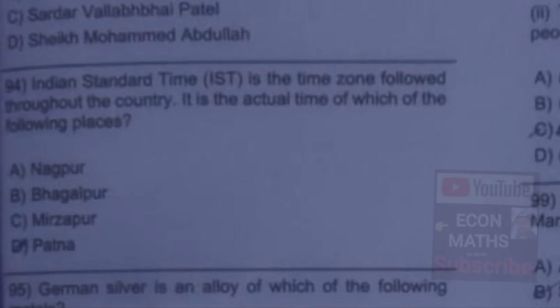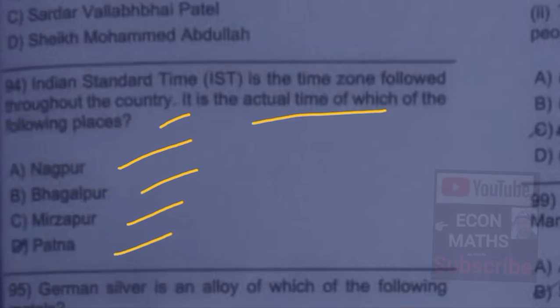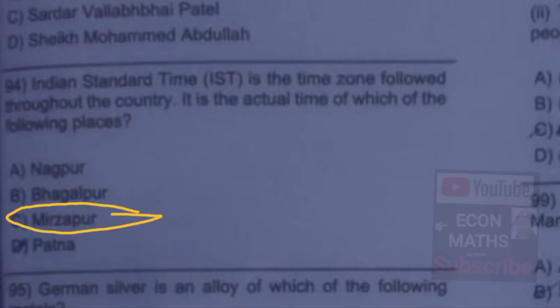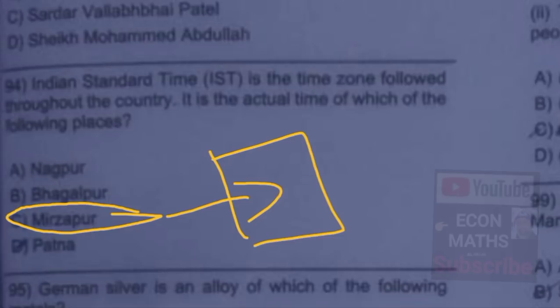Next question is, Indian Standard Time. Indian Standard Time is the time zone followed throughout the country. It is the actual time of which of the following places? The options are Nagpur, Bhagalpur, Mirzapur, or Patna. The correct option is Mirzapur. We follow the Mirzapur local time, which is prevalent in India.